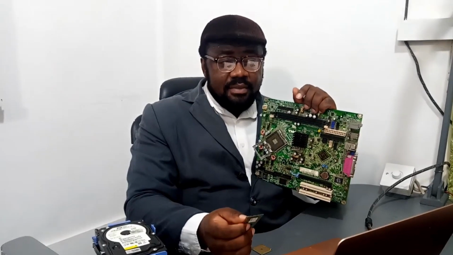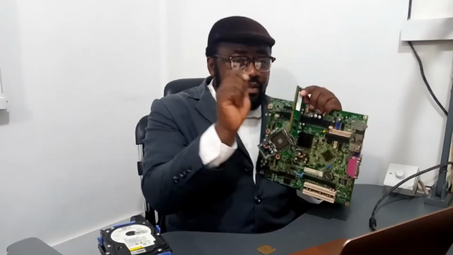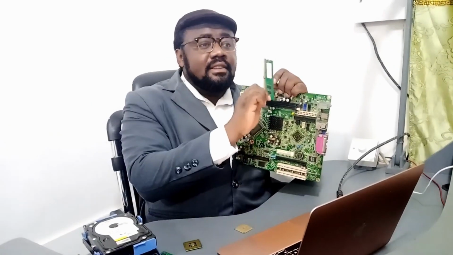Have you seen a frozen computer before? You are using it and it freezes. Sometimes it will break. Sometimes it will be slow. Sometimes it will freeze and it will tell you not responding. Even the mouse cannot move. Have you seen that before? It's because there's not enough memory. Are you following? If you have more memory, your computer will not be slow.